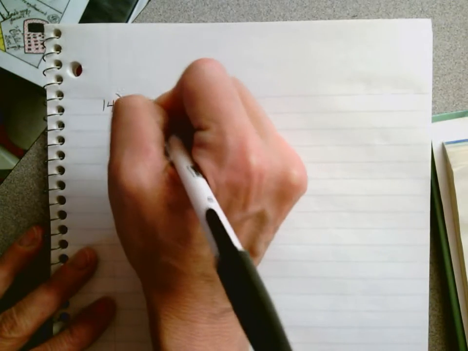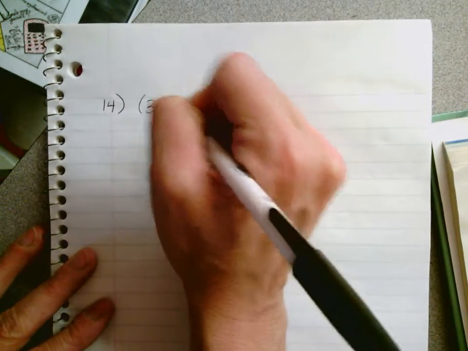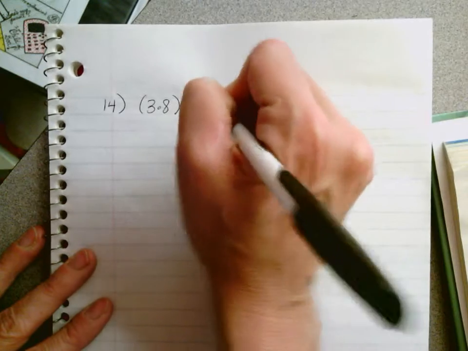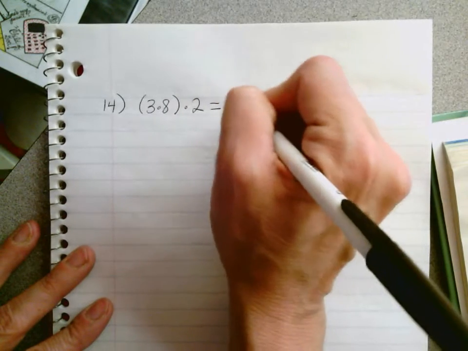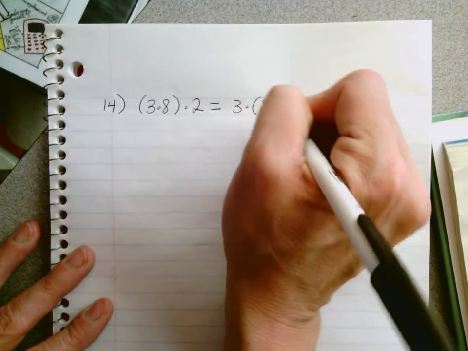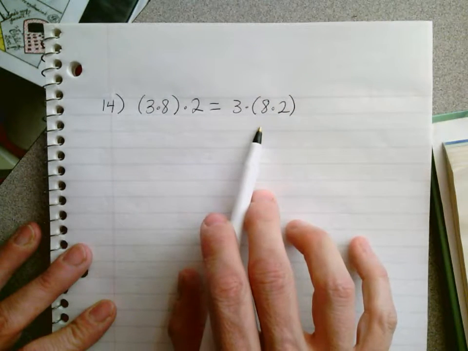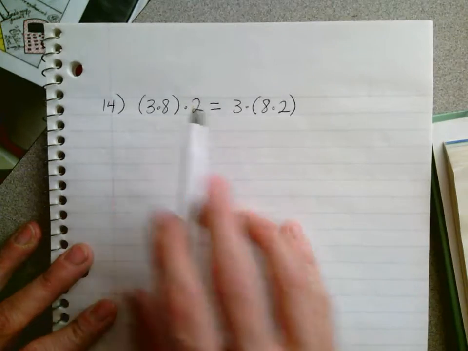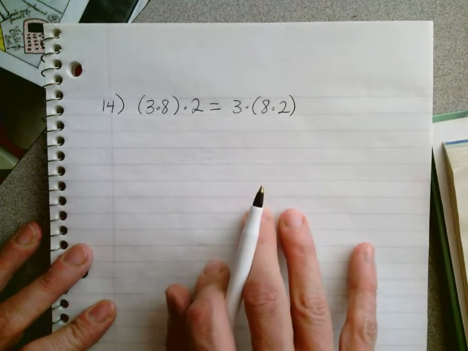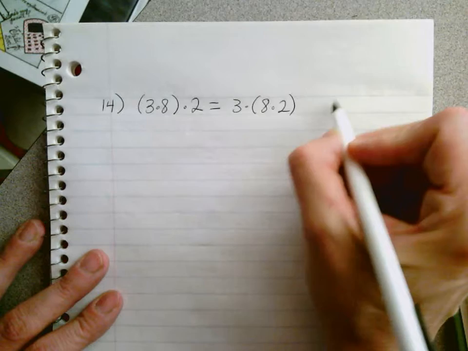All right, 3 times 8 times 2 is indeed the same thing as 3 times 8 times 2. What do you think here, Hunter? Nothing moved. 3, 8, and 2 are still in the same order. Go ahead. Grouping, which is?